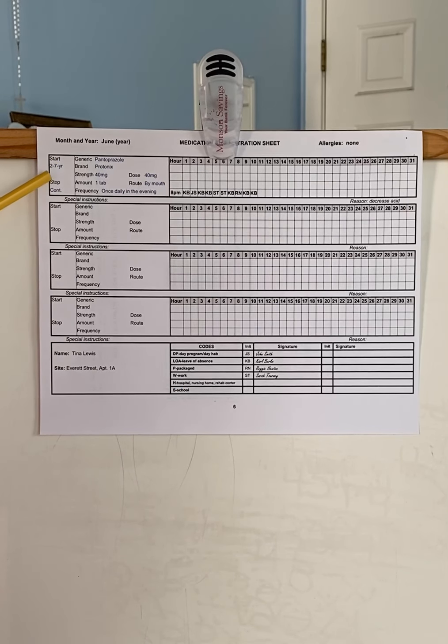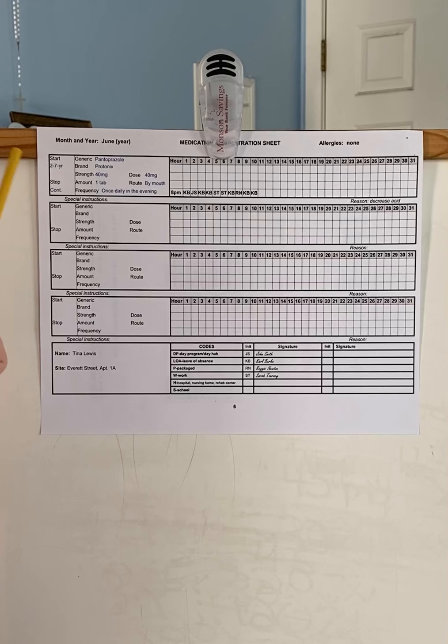The start date of her medication, this pantoprazole that she was taking, was February 7th, from 2019. So from February 7th all the way till June, she has been taking it, so it still says continue, C-O-N-T, period. She's been taking this medication every single day since February 7th.